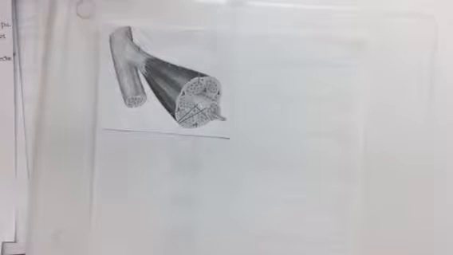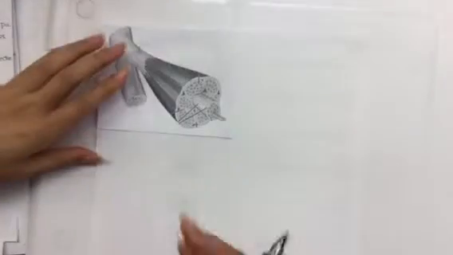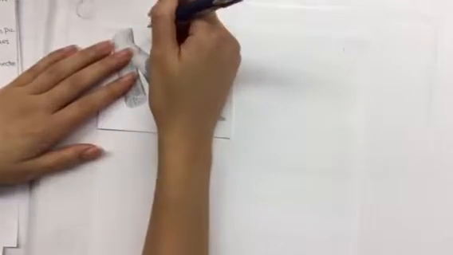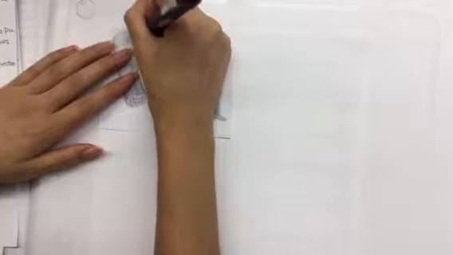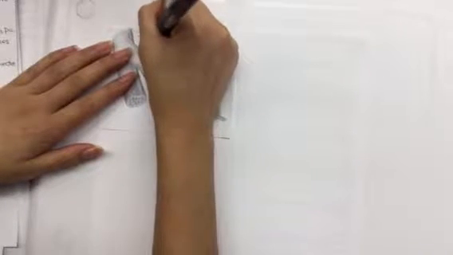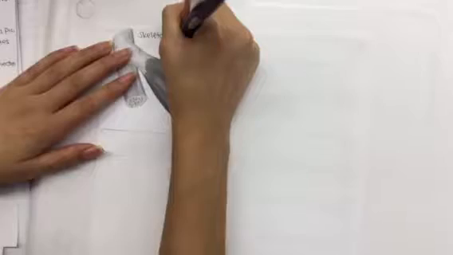All right, what kind of muscle do we have here, Morelia? This is skeletal muscle. Sorry. Who's your new partner? Okay, just checking. So I'm going to go ahead and label this skeletal muscle. Please do the same.